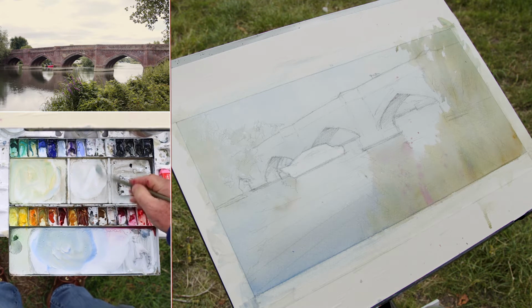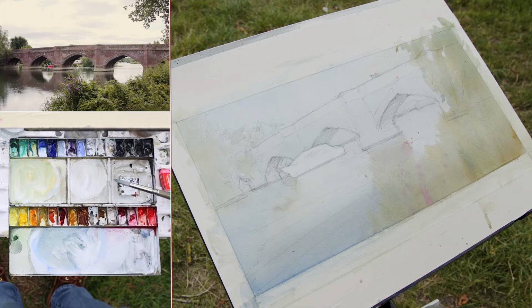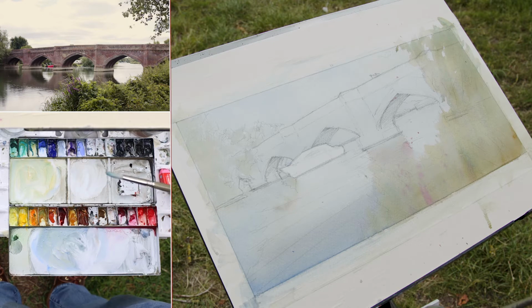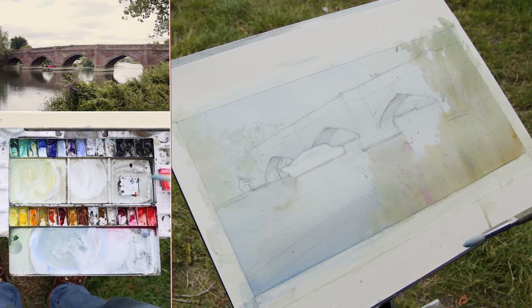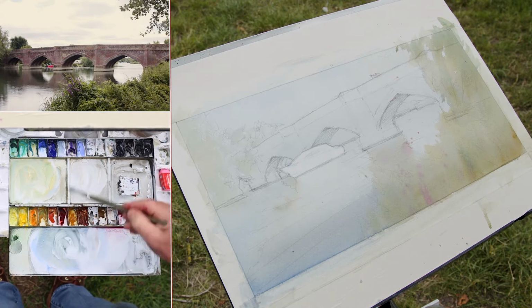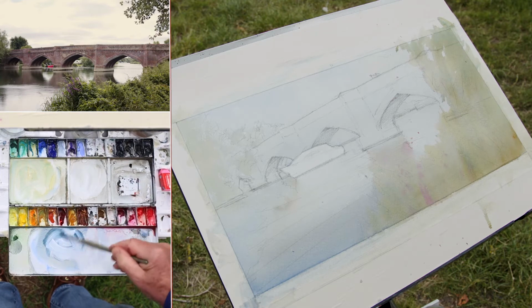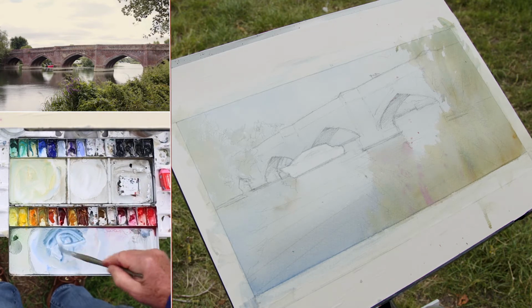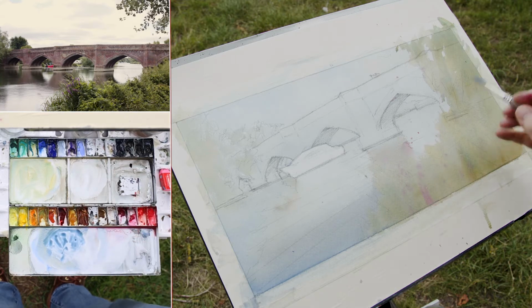Okay, so let's take a look at this faraway distance. I've ditched the squirrel mop that I did the wash with, and I'm now on a number 12 synthetic sable. I'm going to pick up some cobalt blue, and I'm going to keep this quite pale to begin with.